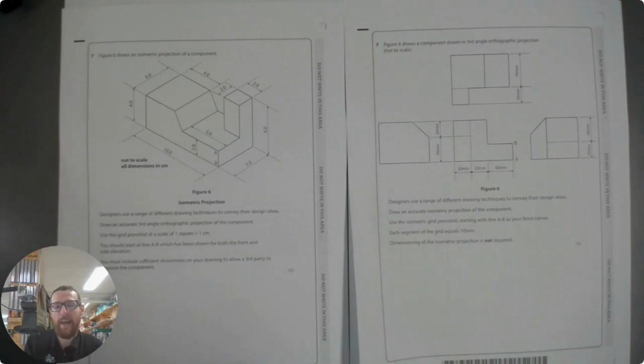Today we're going to look at the A-level Pearson Edexcel exam, particularly question 7. Now, question 7 every year tends to be a technical drawing question, and I love a bit of technical drawing, so let's have a look at them.